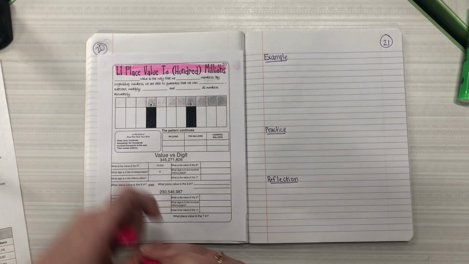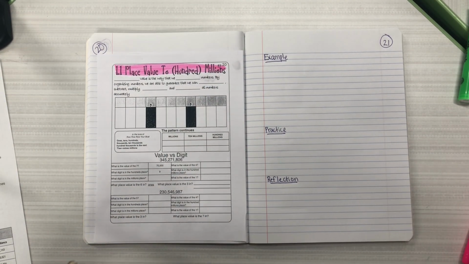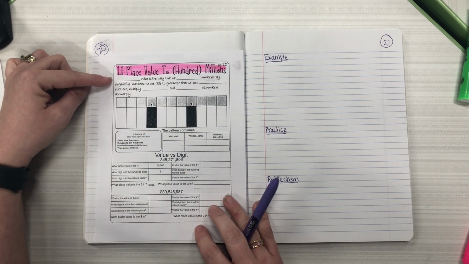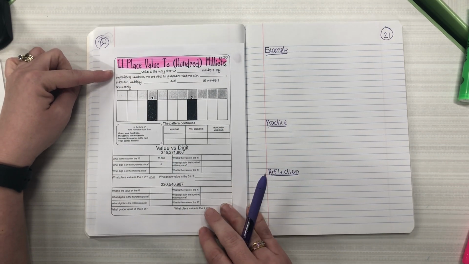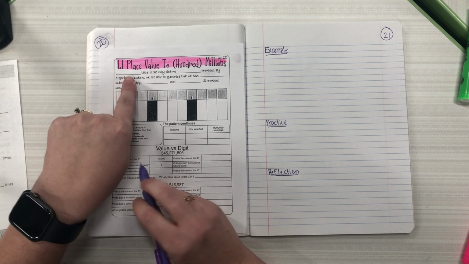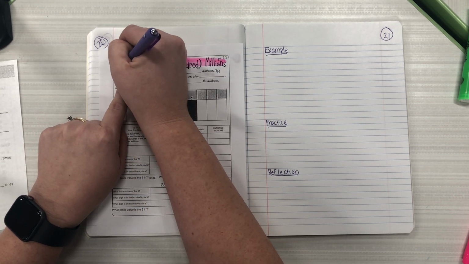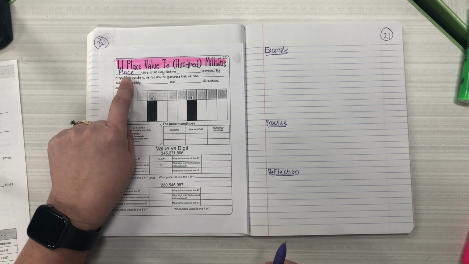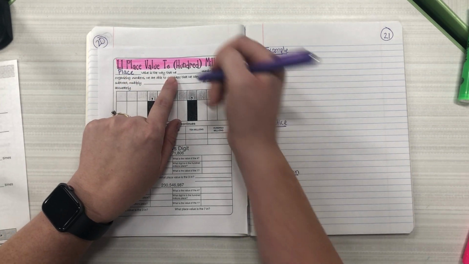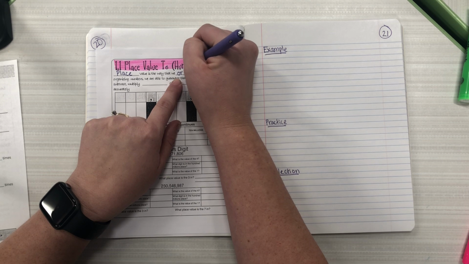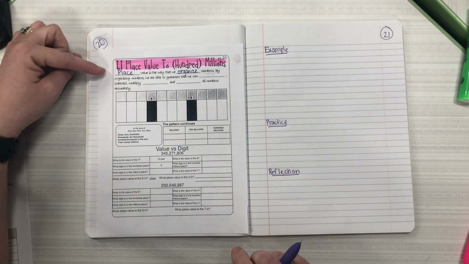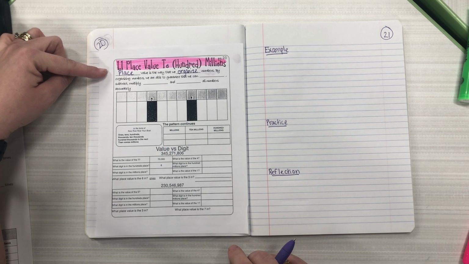So it's place value to the 100 millions. We're going to use this closed notes section to help fill in some of the important words that are going to help us with our mastery of this skill. So the first blank is going to be the word place. So you're going to fill in the blank. It says place value is the way that we organize, and your second word is numbers. Place value is the way that we organize numbers.